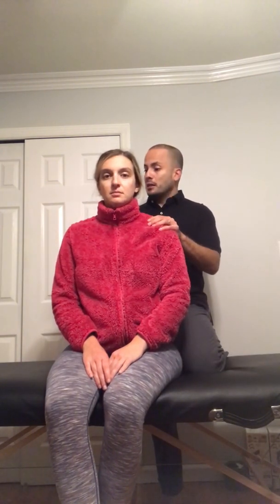If we keep going down the chain, the next test will be for the lumbar spine. So let's lay down facing up. This side I have here. The next test is called straight leg raise, and you test the side that is asymptomatic first, and then you go into the side that's symptomatic.